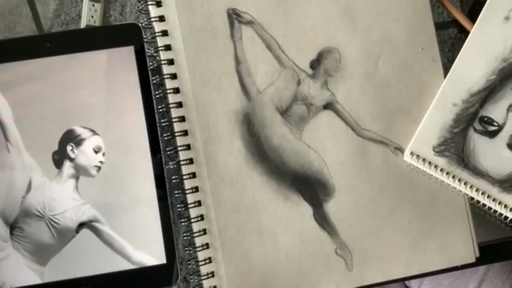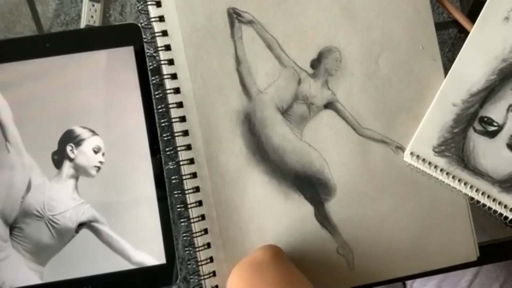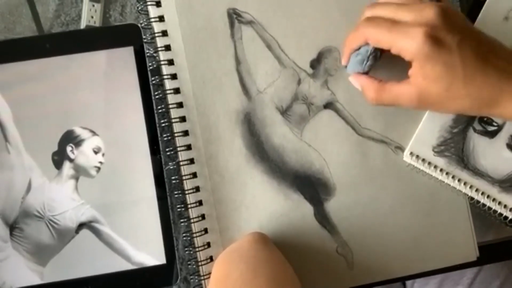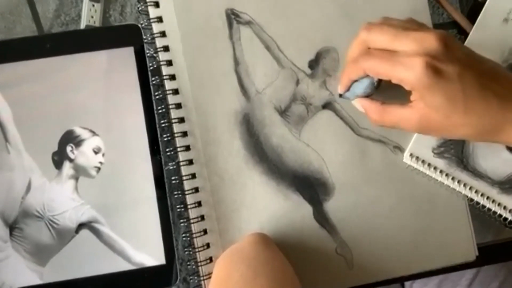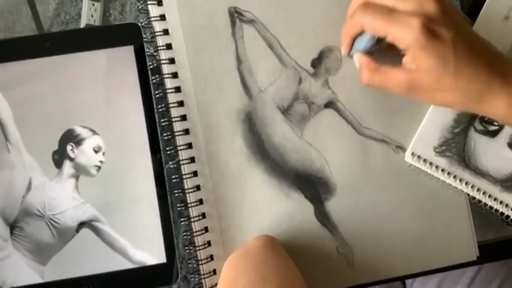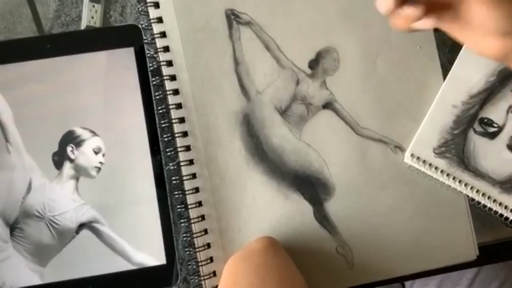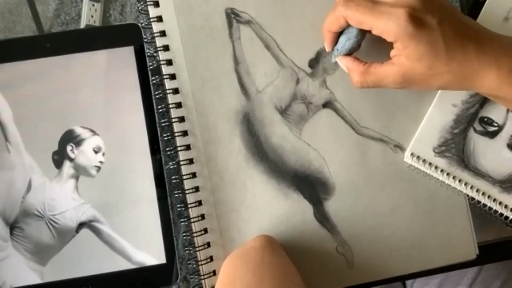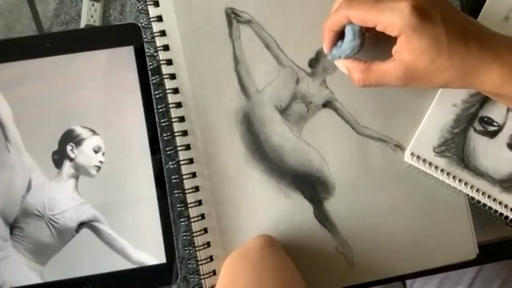We're just gonna grab our eraser and draw with it. So we're just gonna erase around the face so we have a clear background. And I'm gonna erase the areas that are very light on the face.